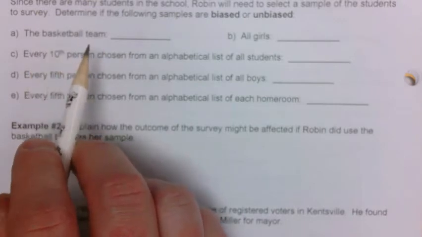Remember that we want to avoid bias when we're choosing our sample because biased samples are not representative of the entire population. Because there are so many students in Robin's school, it's going to be tough for her to get the height of every student. So again, she's just going to try to select a representative sample of the students in her school. Question A, what if the sample that Robin chose was the basketball team? Would this be a biased sample or an unbiased sample?